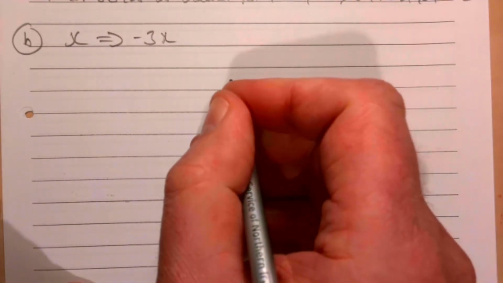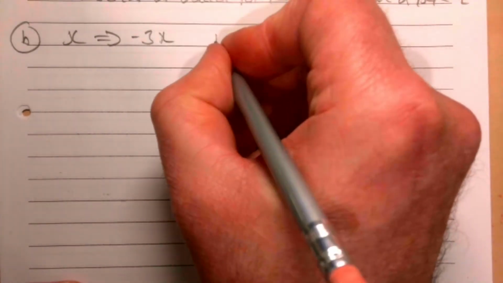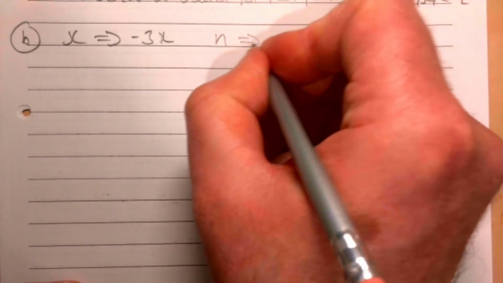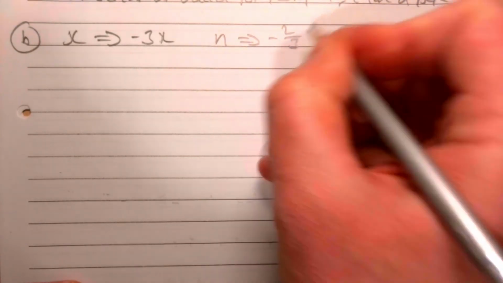So part B then, anytime I see an x, I'm going to exchange it for a minus 3x. Anytime I see an n, I'm going to exchange it for a minus 2/3.